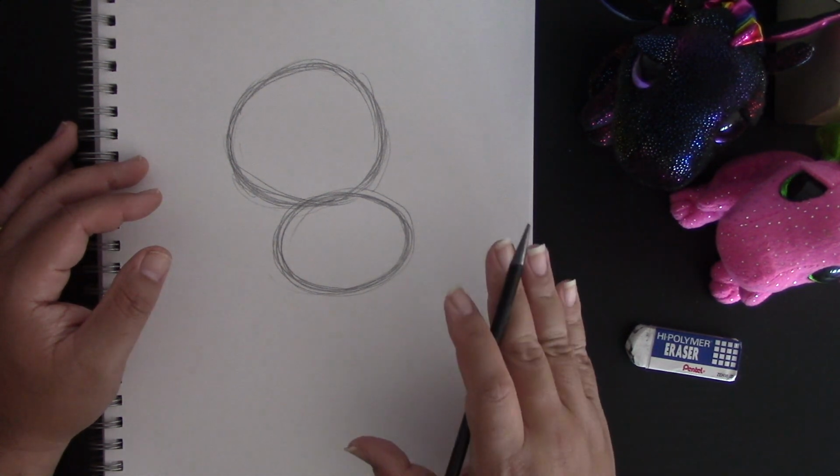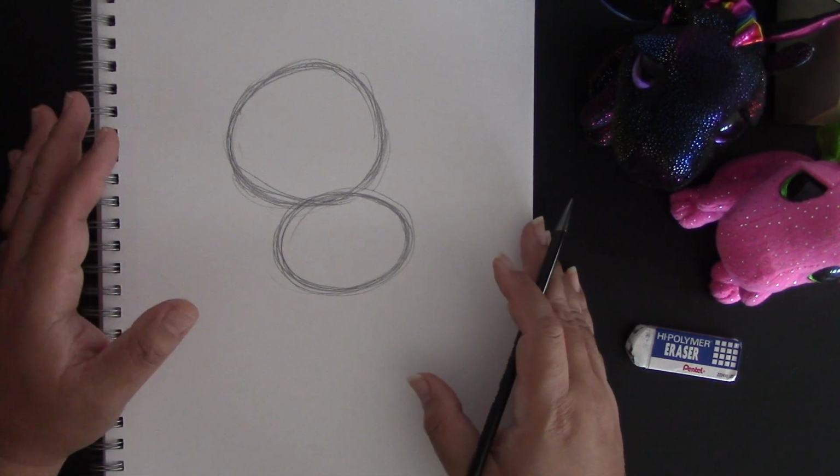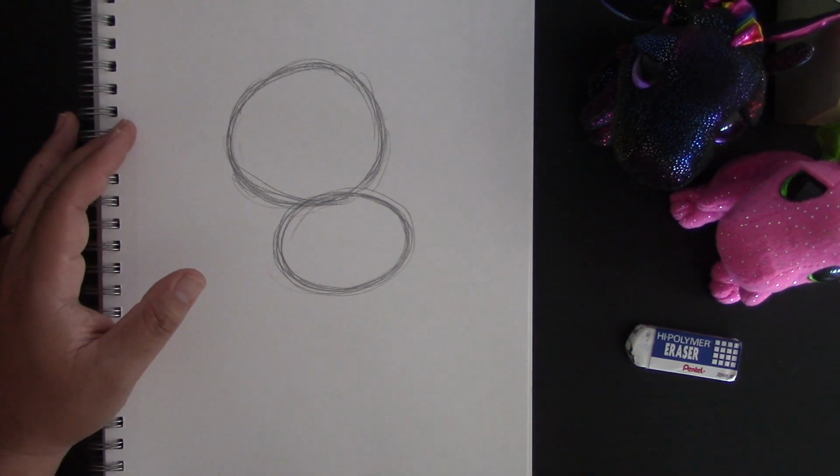Okay, moving on to the next step. If you haven't paused it to catch up, then please do so now. Okay, so we're going to move on to the next shape.